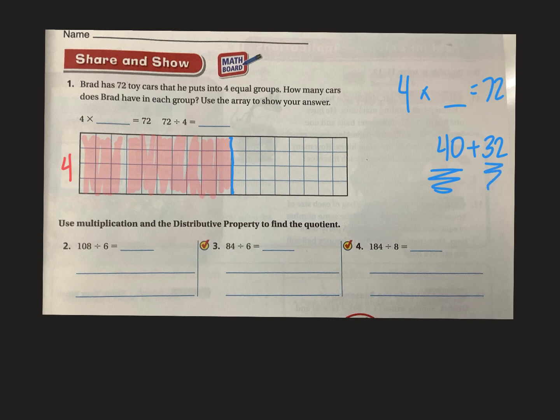And then I need to do enough for 32. So 4 times what number gives me 32? 4 times 8 does. So I'm going to go 1, 2, 3, 4, 5, 6, 7, 8. And that gives me 10 here and 8 here for a total of 18. So 18 times 4 should give me 72. 8 times 4 is 32, plus 40, and it does. So this is 18. 4 times 18 equals 72. That means 72 divided by 4 is 18.